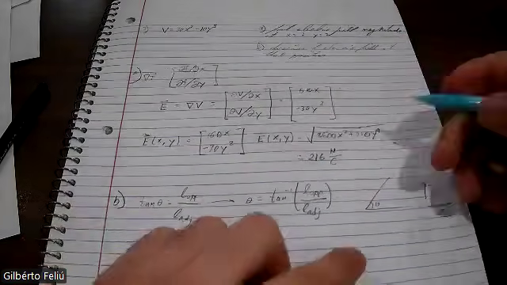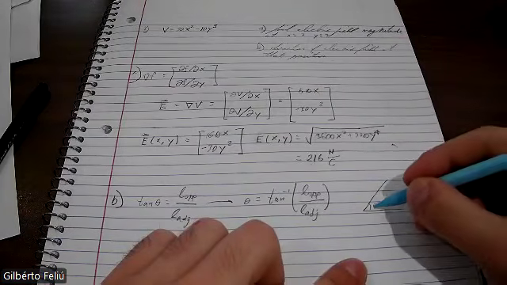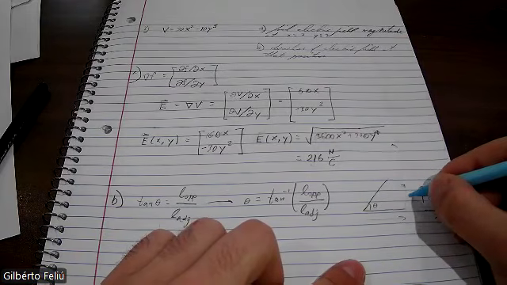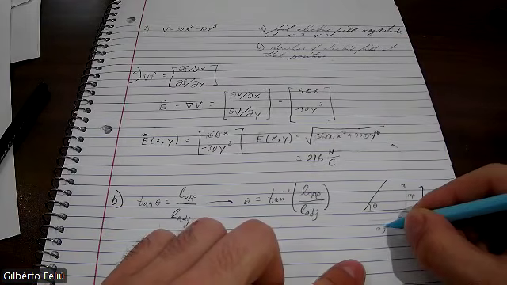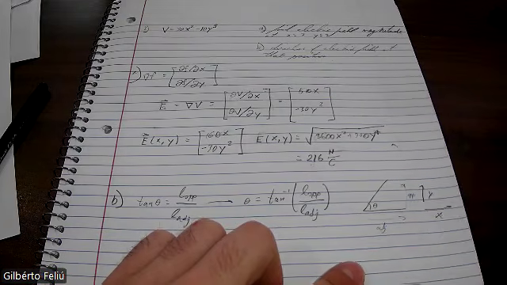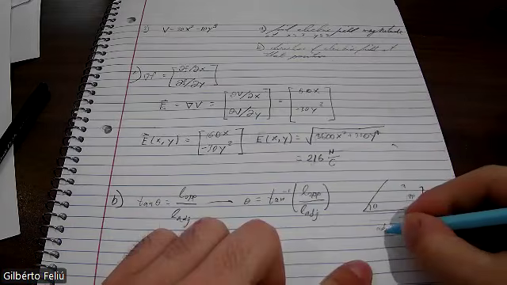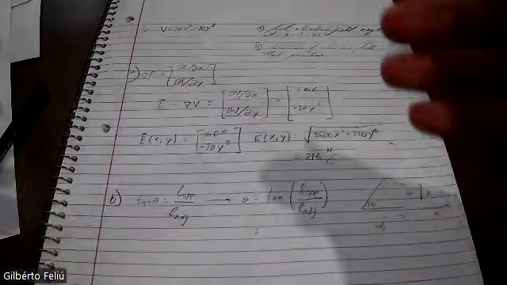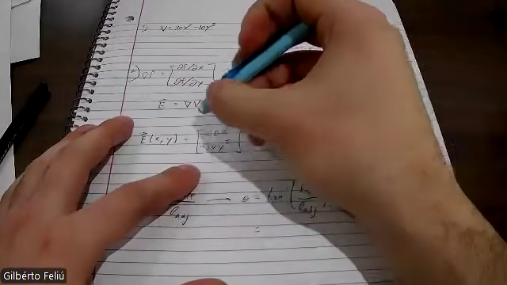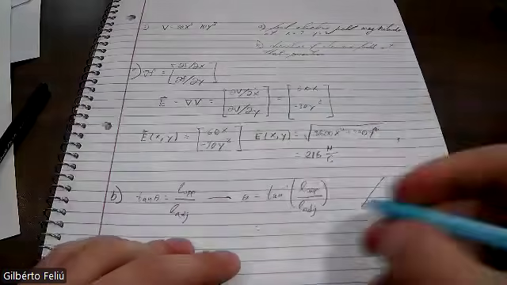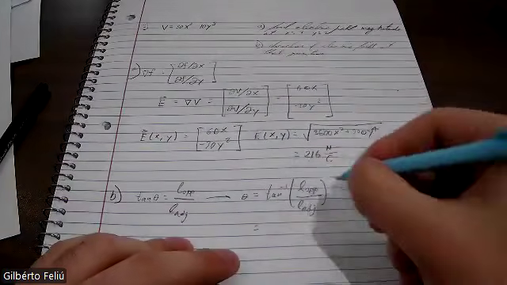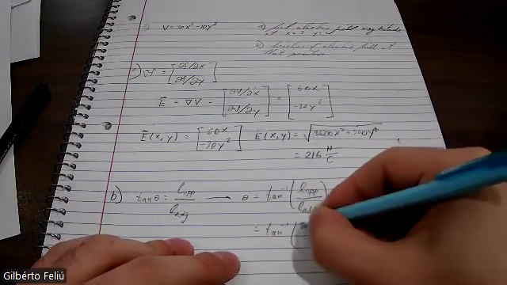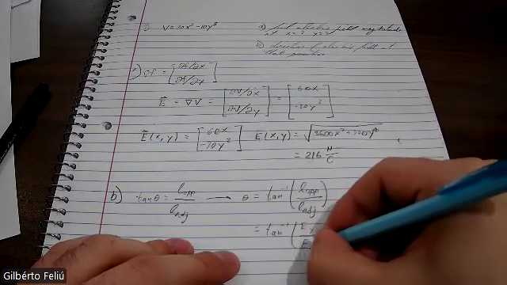That just means what's opposite to this angle is y, and what's adjacent is x. So, opposite, adjacent. You have 60x, negative 30y squared. We just take the y component, put it here, x component, put it here. So you have the inverse tangent of Ey over Ex.